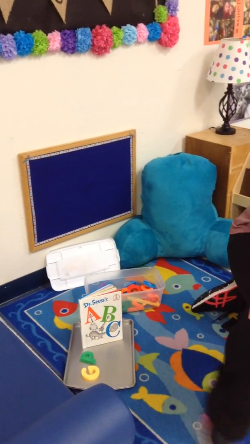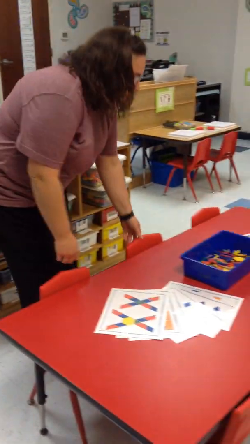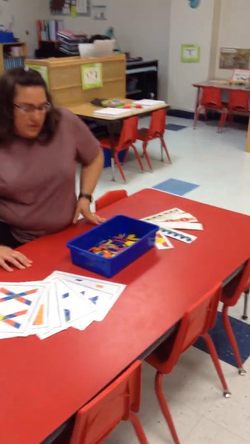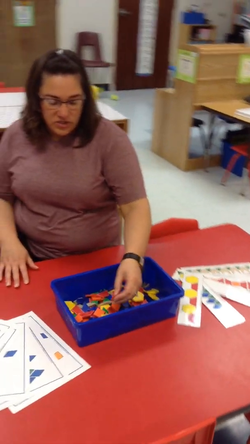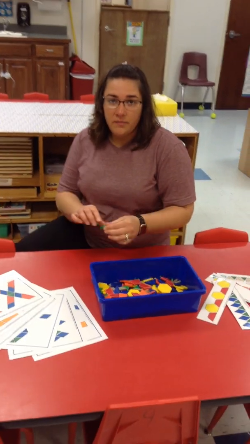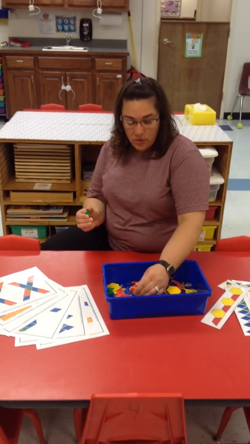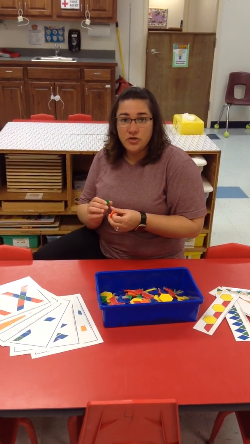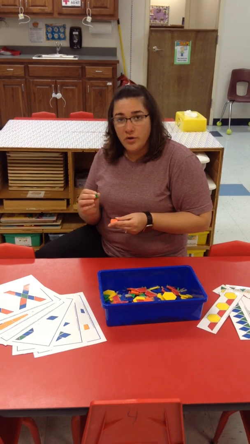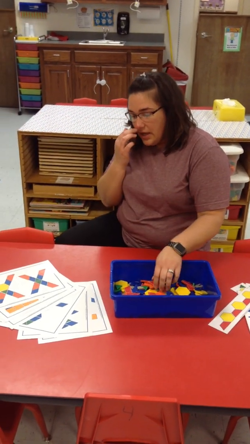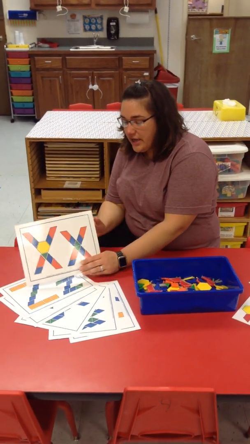Let's go over to manipulatives now. And in manipulatives, I have shapes. I know some of you don't have these shapes at home. You might, or you can get a piece of construction paper and draw your own and then cut them out. And I have mats here that have letters on them.